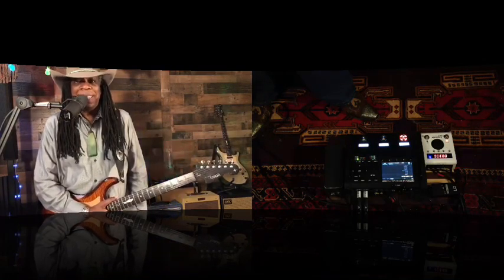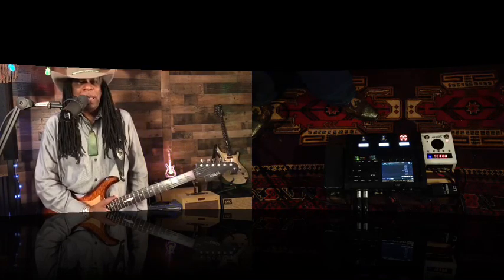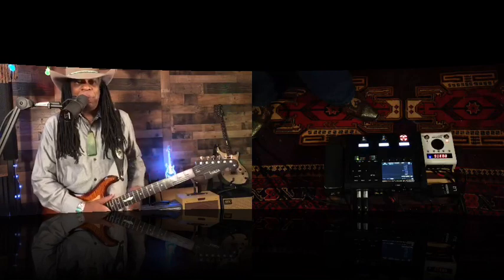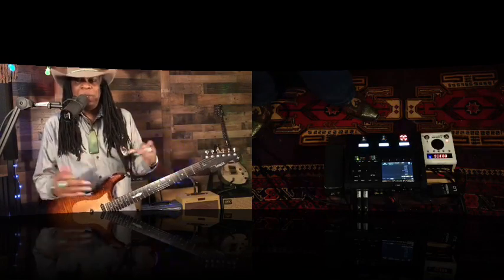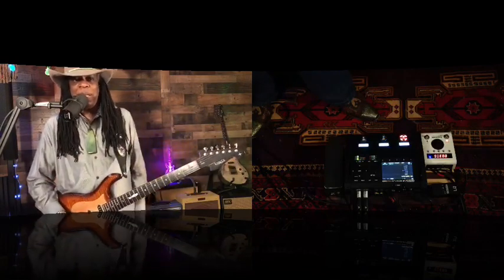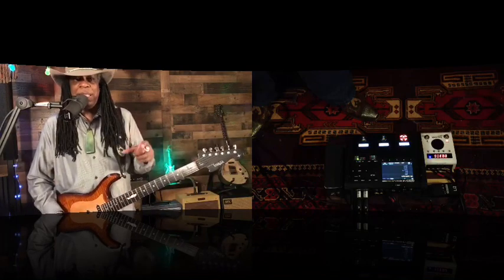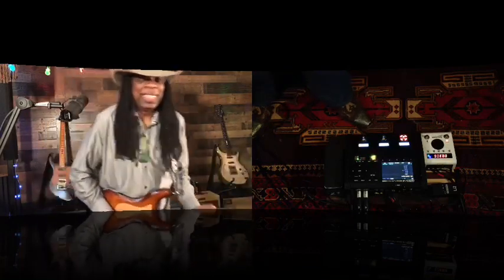Other than that, I've been using the same cabinet sim since a little bit after that. I've pretty much grown with Fractal and tried different things, and I can pretty much walk in to anybody's Fractal and dial up my sound. I don't need elaborate stuff. I don't need to do a whole lot of tweaking.